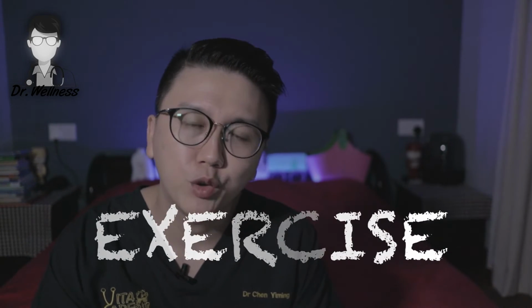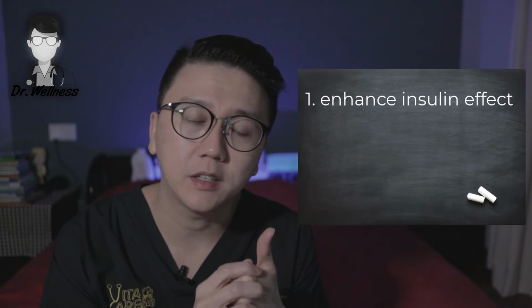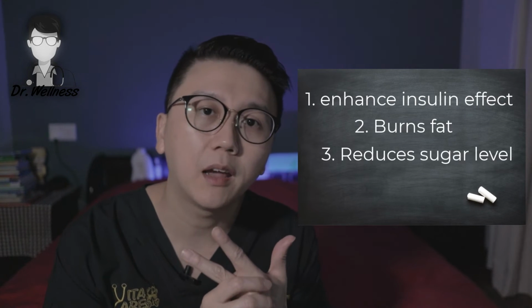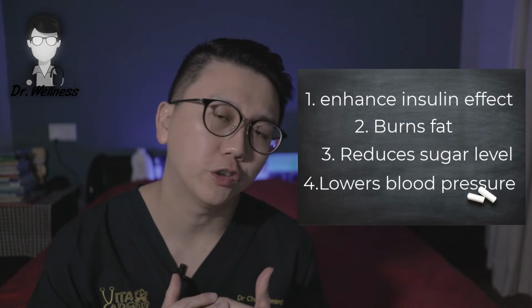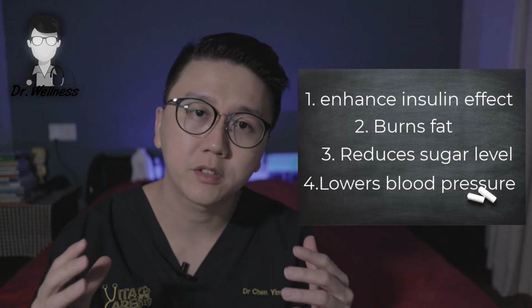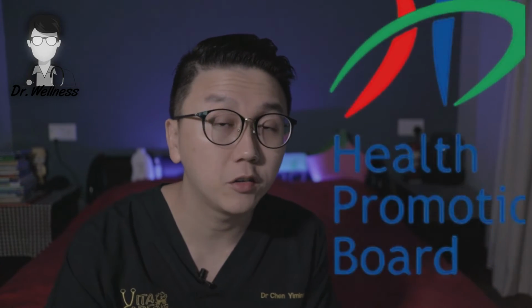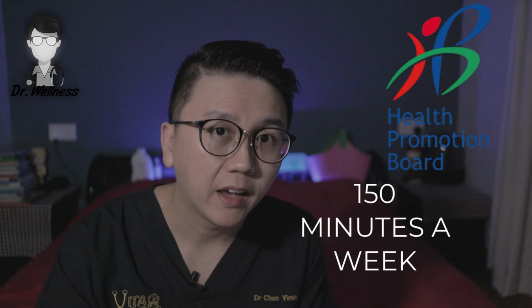Exercising. Exercising is really important to us, right? What it does is that it actually helps to enhance the efficiency of the insulin. It directly burns fat, it brings down the sugar level, and it actually lowers our blood pressure. So exercise has many positive benefits on our health. It can treat hypertension, cholesterol, and diabetes. How much to do? Health Promotion Board Singapore recommends 150 minutes of exercise a week, and you try to incorporate a variety of exercise such as cardio activities like running, cycling, and also resistance training like weights and body weight exercises.